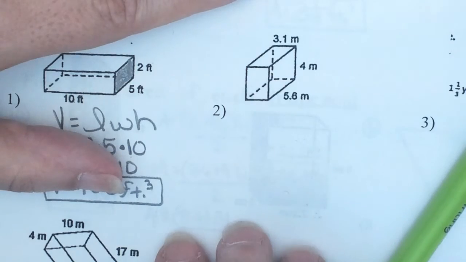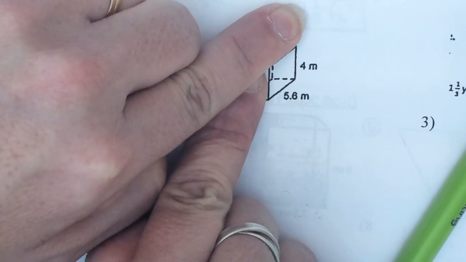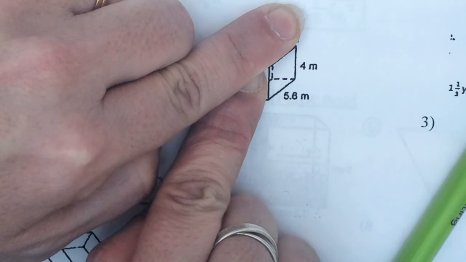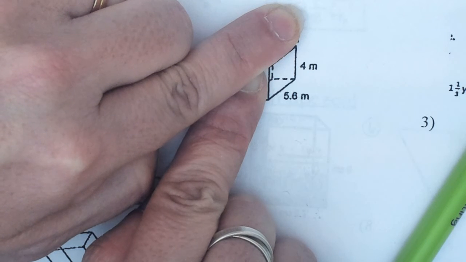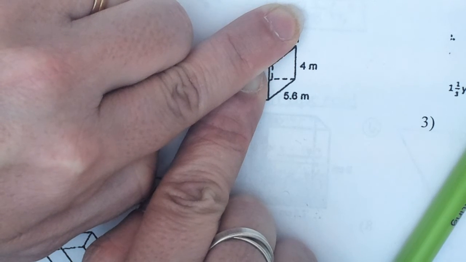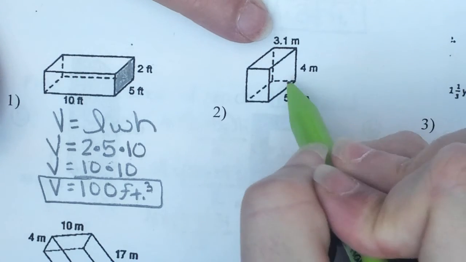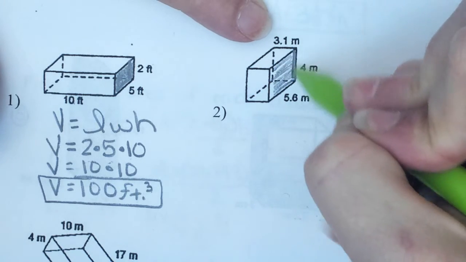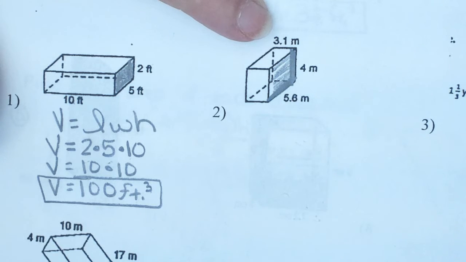Well, what if you don't do those two numbers and you do these two numbers? 5.6 and 4. Someone else might think that's the base. You're both right. It just matters how you put it in order. So like if I shade this side, I know it is this 4 is what I'm meaning, and that 5.6.